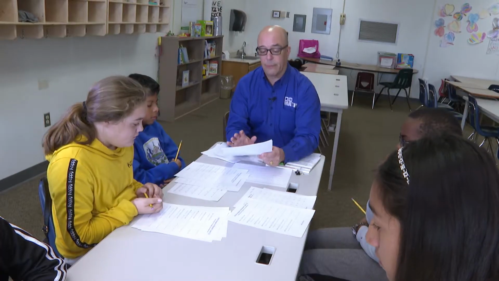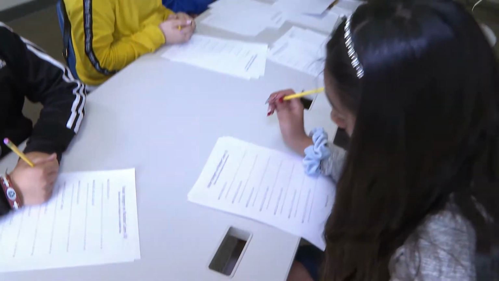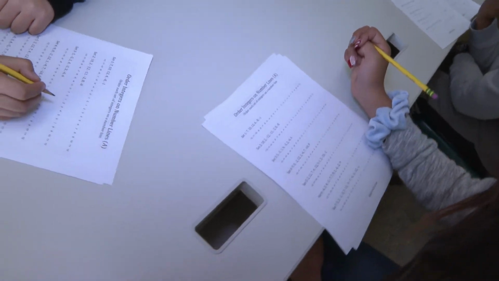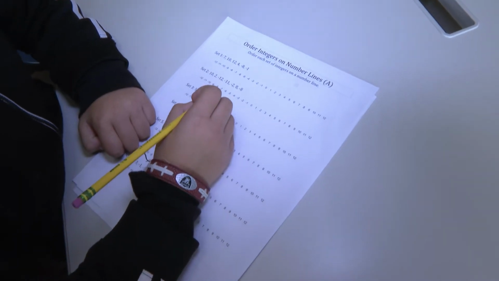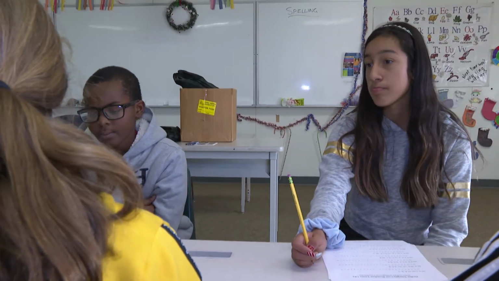Now we're going to put them in order, all right? And we're going to take positive and negative numbers and put them on a number line to see where they fit, okay? So let's take a look at the first set. What does the number line start with? Well, let's take a look at the number line underneath it first. What does it start with? Negative 12. And what does it go up to? Positive 12. So we know all the numbers are going to be within positive 12 and negative 12.